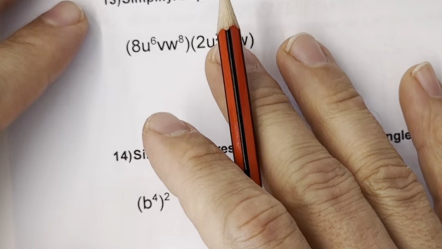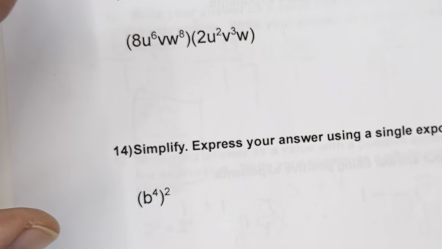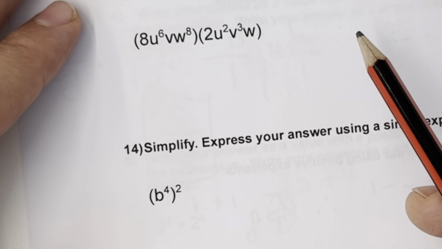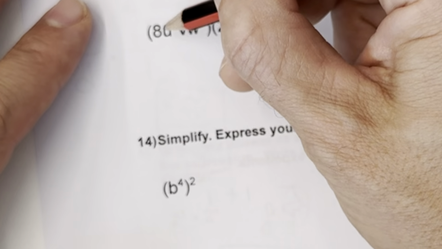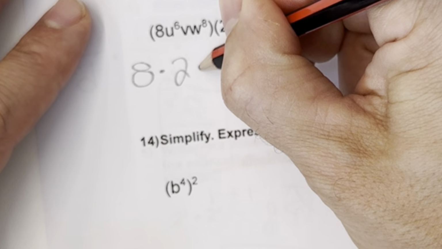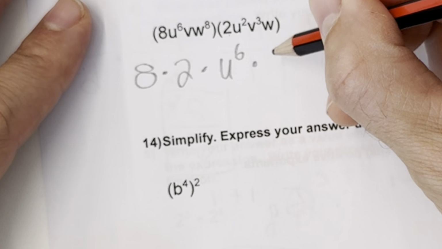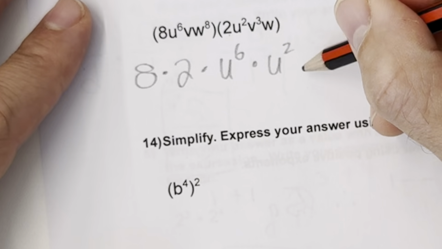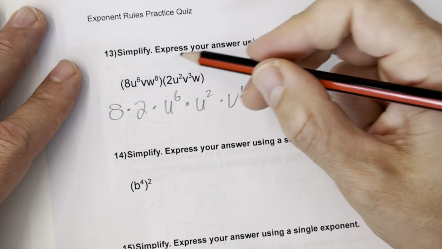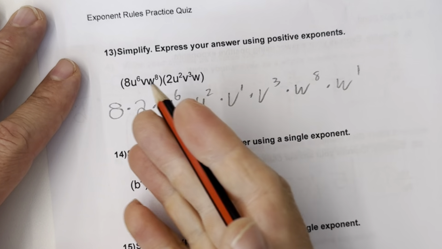So things are getting, turn up the heat a little bit on this one. A really great opportunity to expand it out and rewrite it in any order that helps it make sense to you. Because again, it's all multiplication, all multiplication. So actually, I'll go ahead and just kind of do it as we go. So I have an 8, and I have a 2. Those are my constants. I have a u to the 6th, and I have a u to the 2nd. I have a v with a hidden 1. I have a v with a 3, and I have a w with an 8 and just a w with a hidden 1.